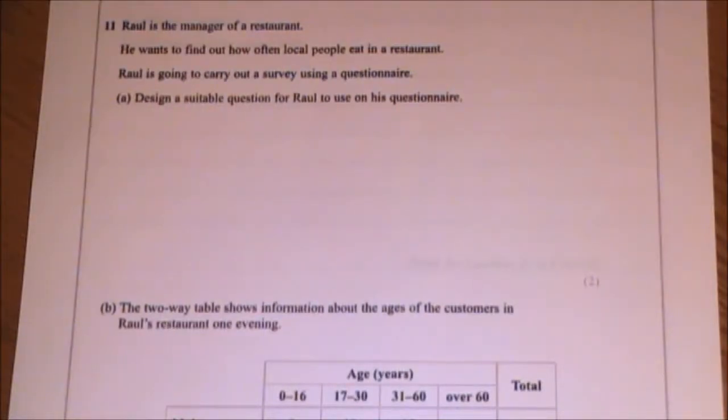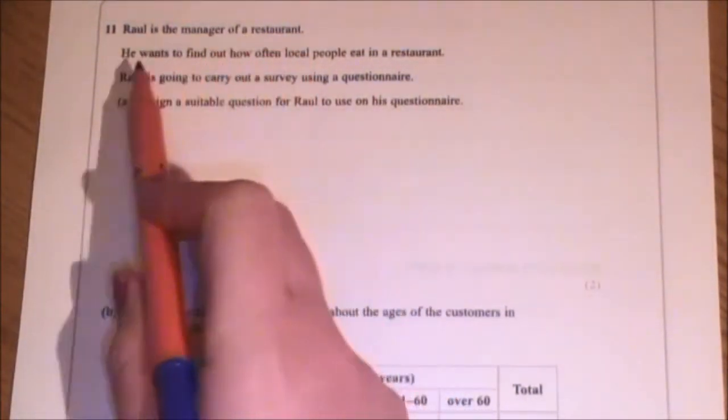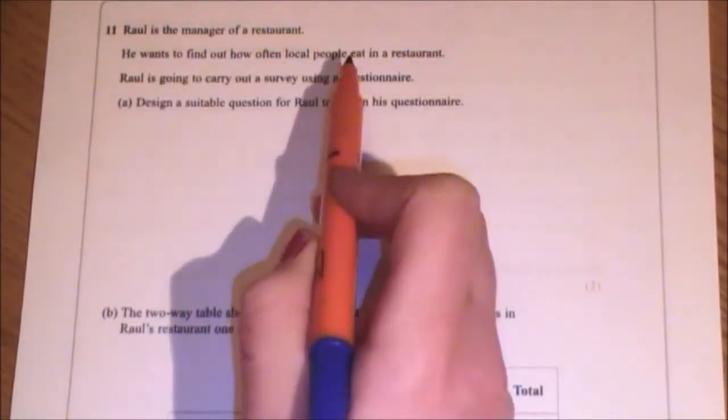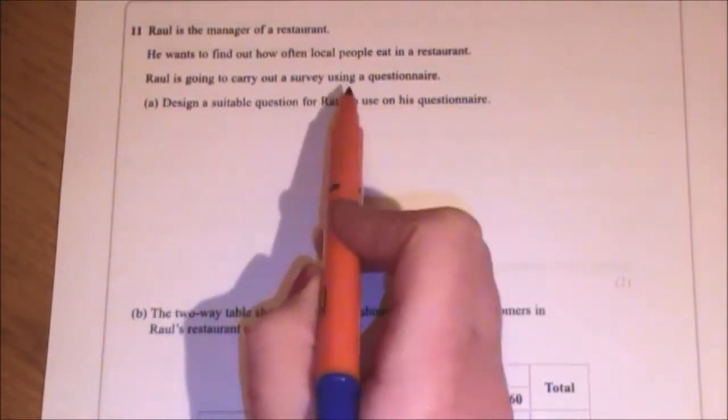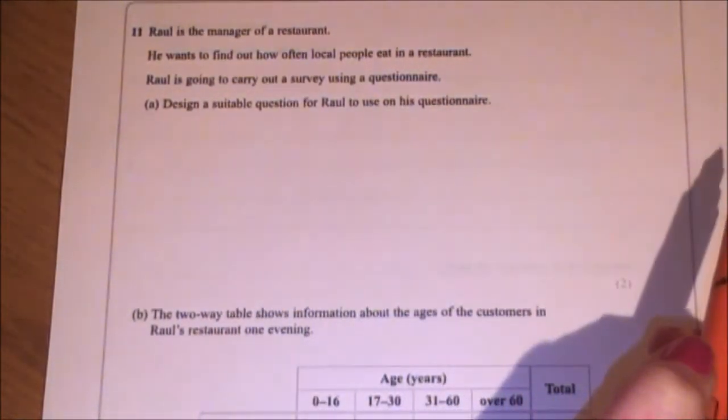Question 11 is a questionnaire question. So Raoul is the manager of a restaurant. He wants to find out how often local people eat in a restaurant. Raoul is going to carry out a survey using a questionnaire. Design a suitable question for Raoul to use on his questionnaire.